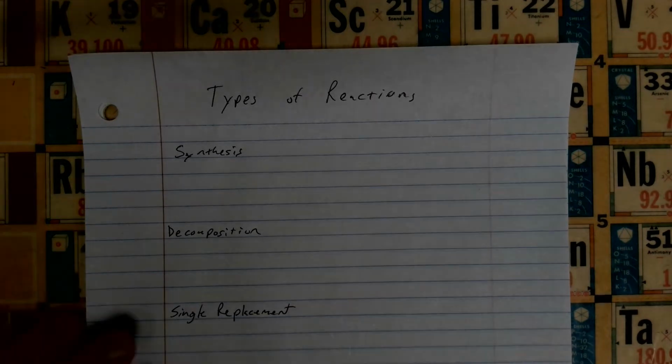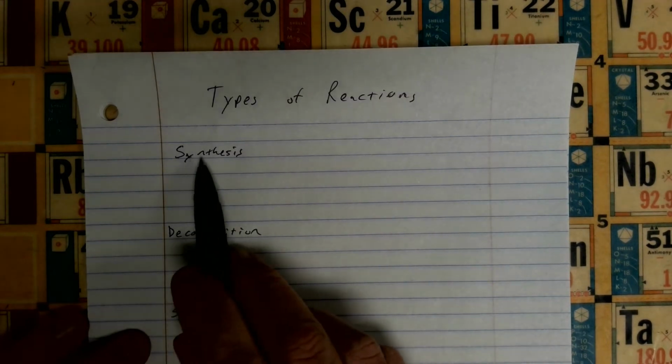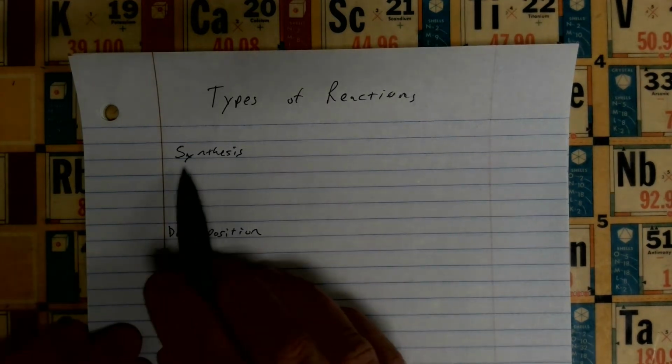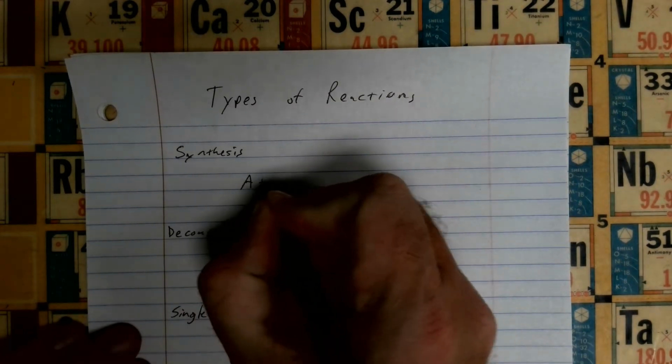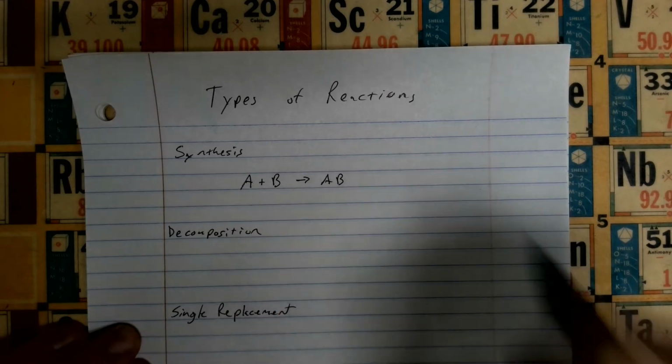So the first kind is a synthesis reaction. Synthesis means to make or to produce. It will also be called an addition reaction, but most of the time you'll see it as synthesis. The general form is A plus B yields AB.